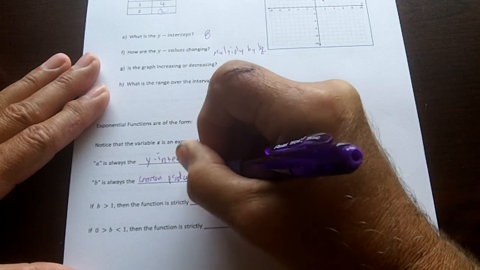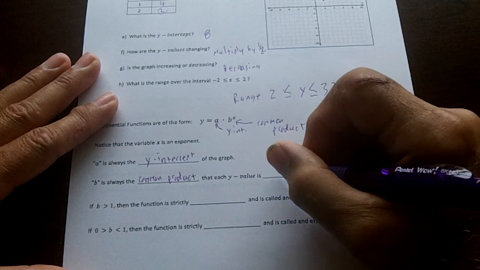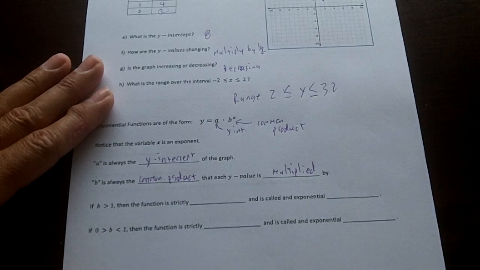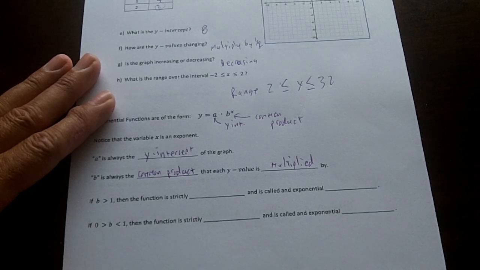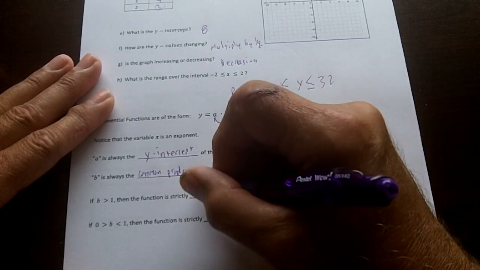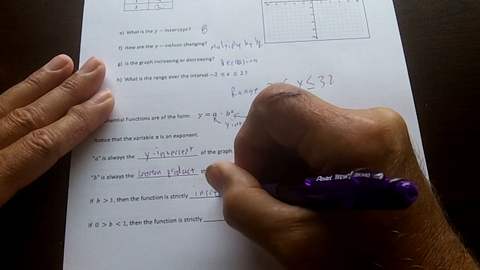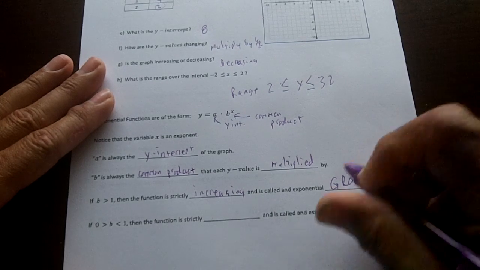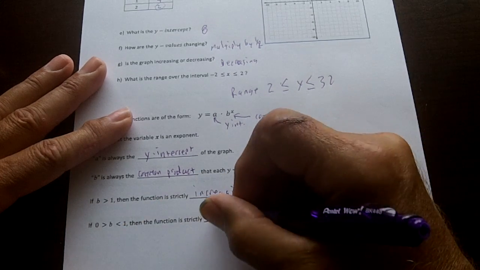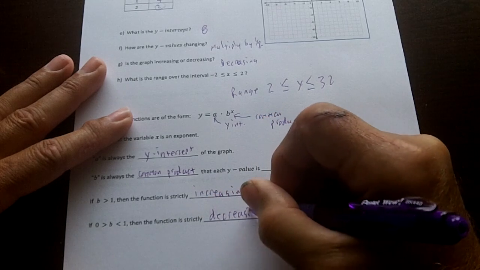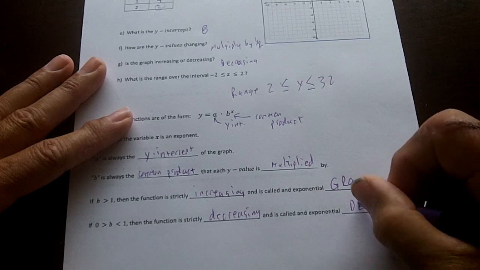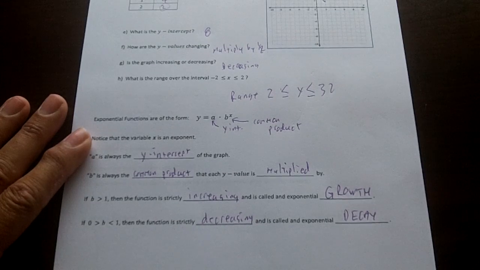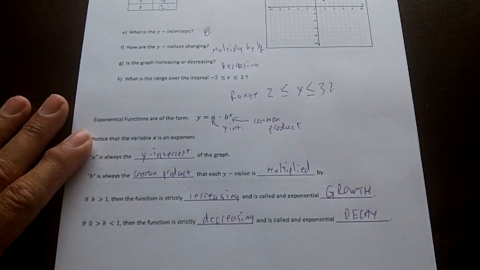Next week, we're going to talk about how each value is multiplied by b. We're going to talk about how this is affecting the coronavirus and all, because the coronavirus data, those graphs, are all exponential functions. If b is greater than 1, the graph is strictly increasing, and this was on the video, and it's called exponential growth. If b is between 0 and 1, the graph is decreasing, and it's called exponential decay. And these were on the video, right? Okay, so on the next video, I will do the last page of the worksheet. Pretty simple stuff.